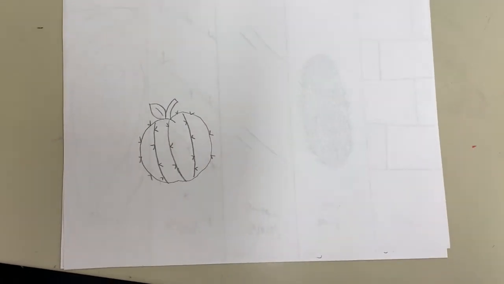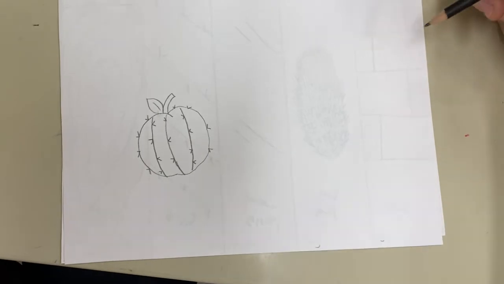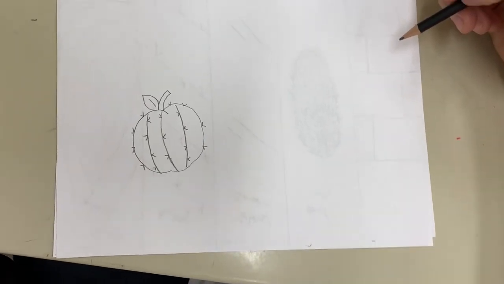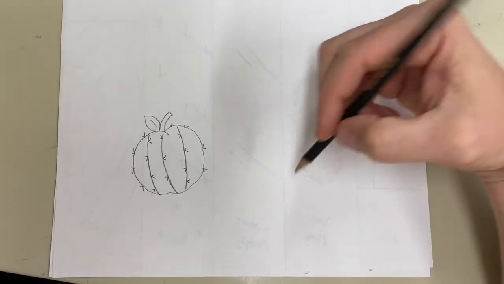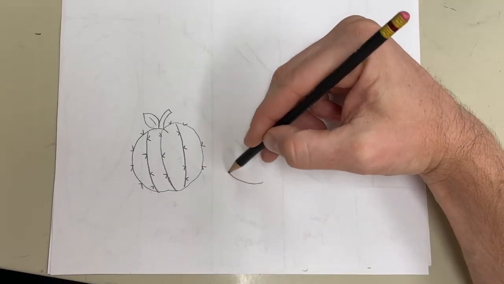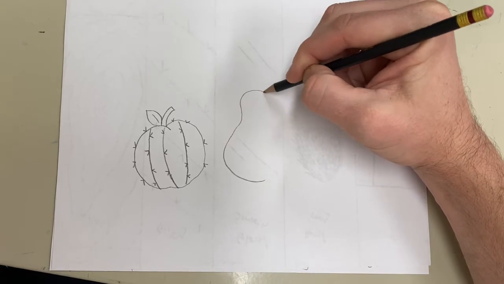And I know I said we were gonna do 5 different textures, but I think as an introduction to this assignment, 3 is good for this assignment. So 3 different textures. I'm gonna go with a pear this time.